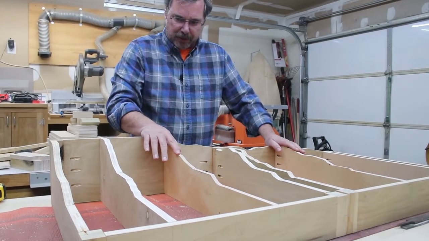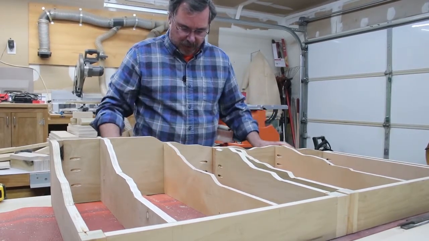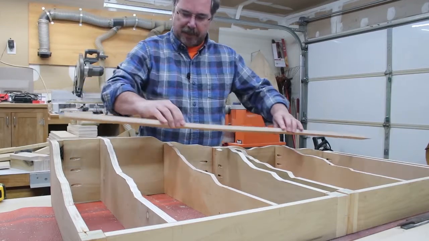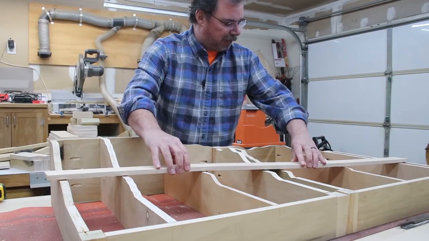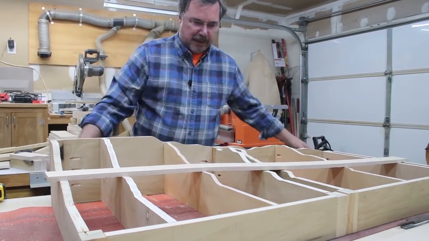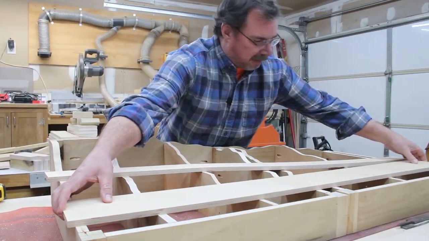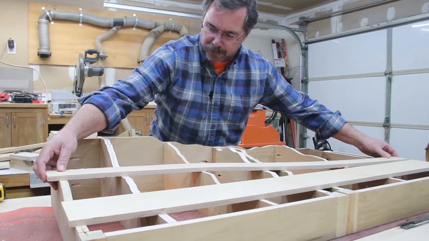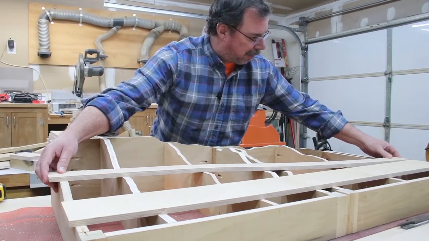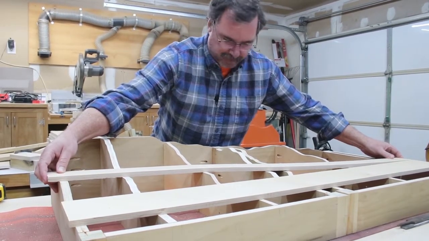The next thing I want to do before I do anything else is to bring out my track plan. And I've made a couple of the templates for the road bed, and I'm going to place them on there in their approximate locations. A couple of marks, and I've left them long, and that was done on purpose, and I'll show you why here in a little bit.